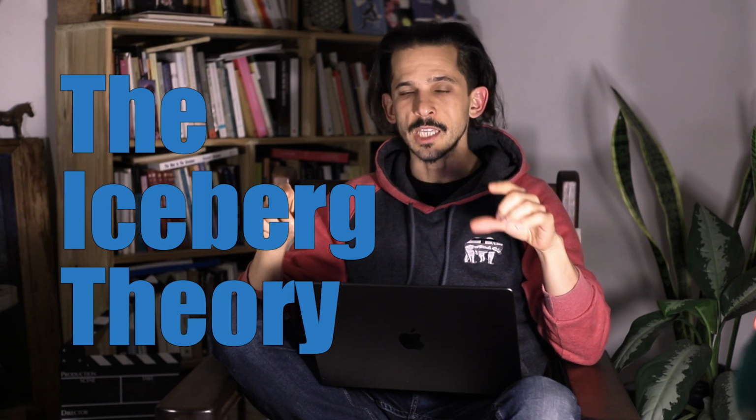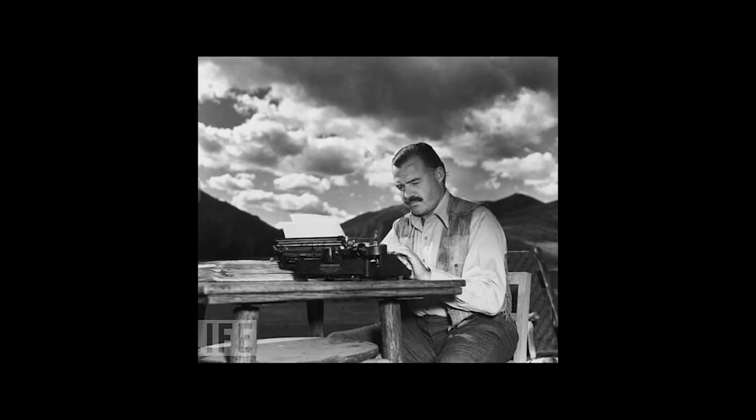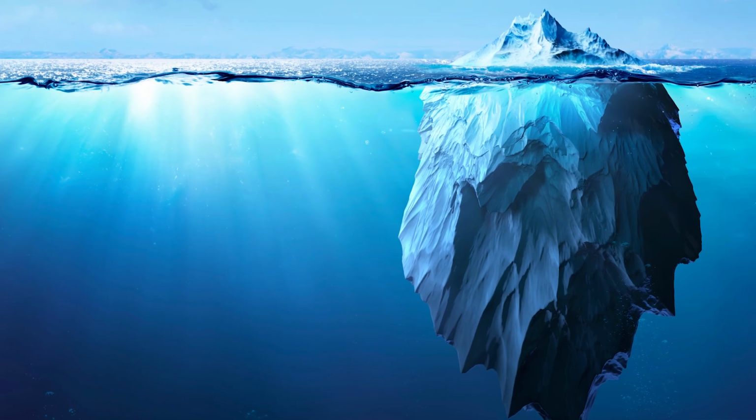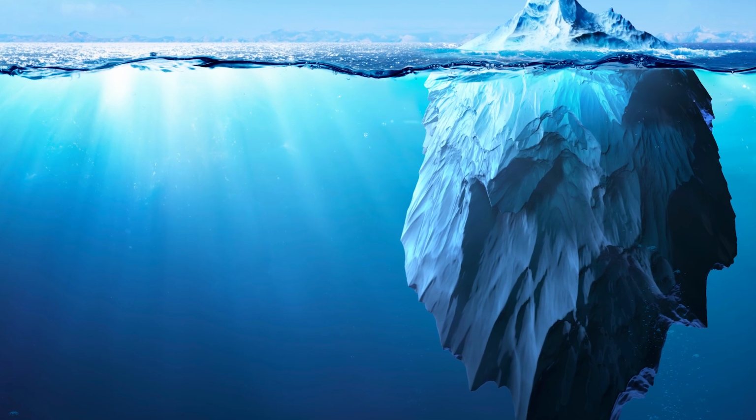I'm gonna talk about Ernest Hemingway's Iceberg Theory, and I'm not gonna question the theory, but I'm gonna question the way in which we can read the theory, because I think there's a trap there. In his famous Iceberg Theory, Ernest Hemingway proposed the image of the iceberg as a metaphor for the writer's creative process.